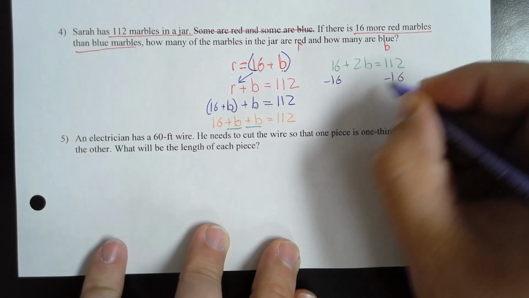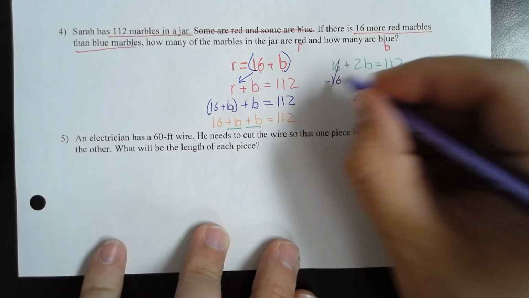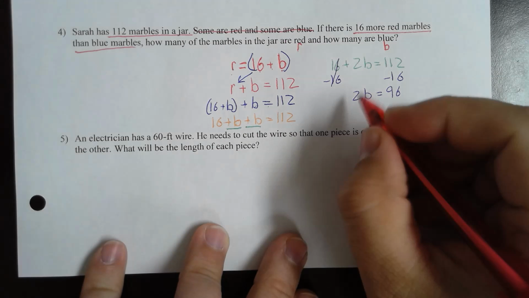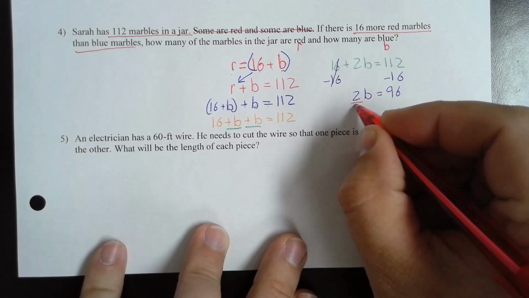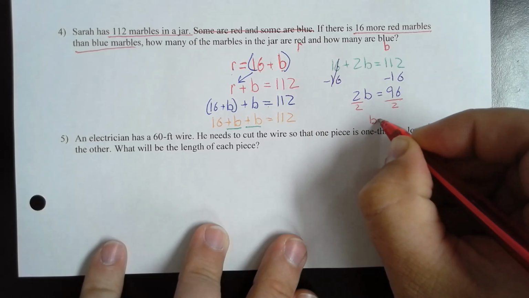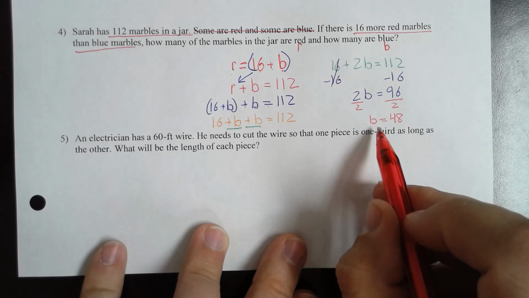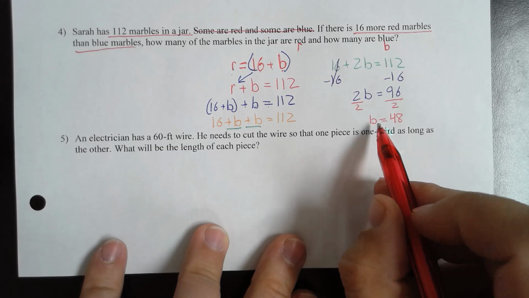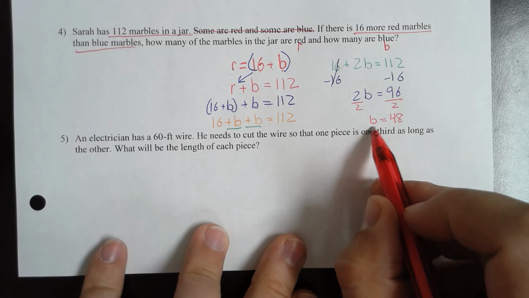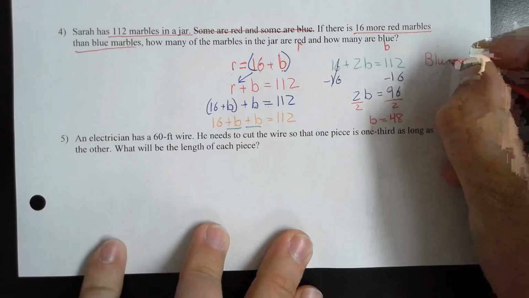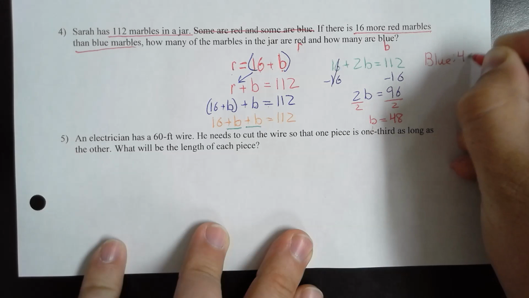So we have 2B equals 96. Very good. And last but not least, divide by 2. B equals 48. So this tells us what? This tells our number of what? Blue marbles. So we know we have 48 blue marbles.